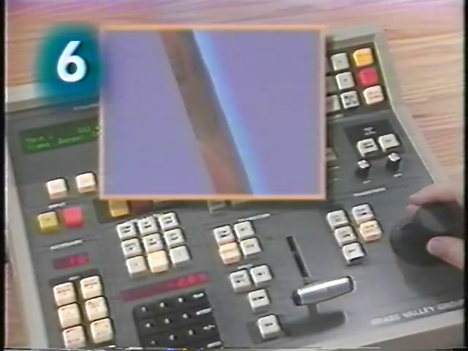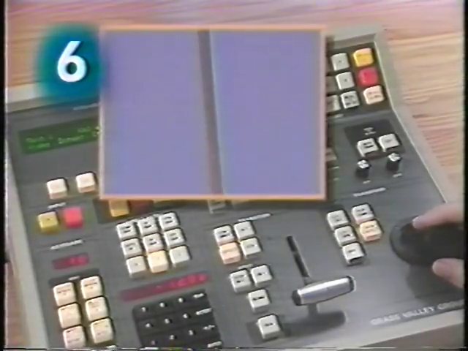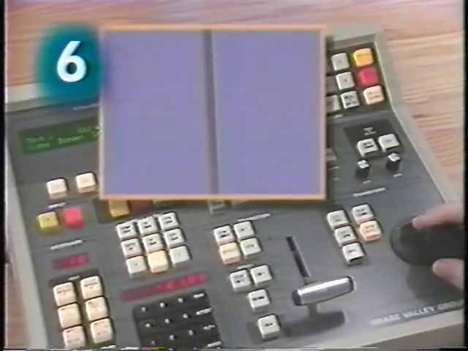Note that when skew values are very large, the picture will simply become a vertical or horizontal line and will eventually disappear entirely from the screen.